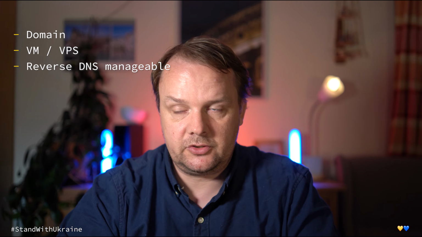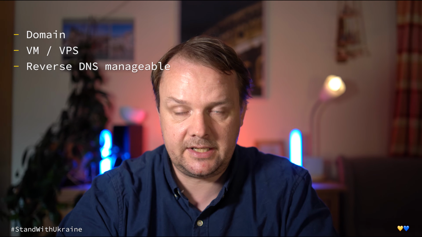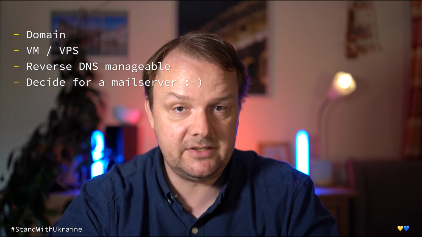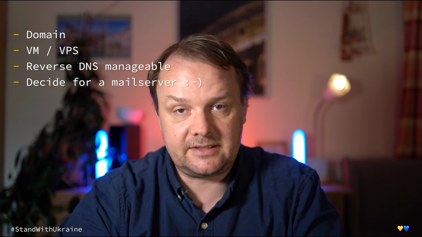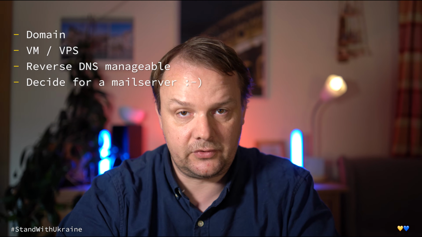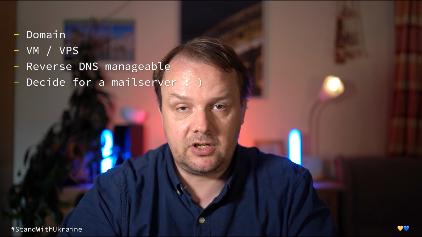And then number 3, you need to be able to manage the reverse DNS of that machine. Check with your hoster whether you are able to set and customize the reverse DNS entry. If you can do that, well, you are good to go. Number 4, you need to decide on a mail server. There are literally dozens, if not hundreds, of free and open source mail servers out there.